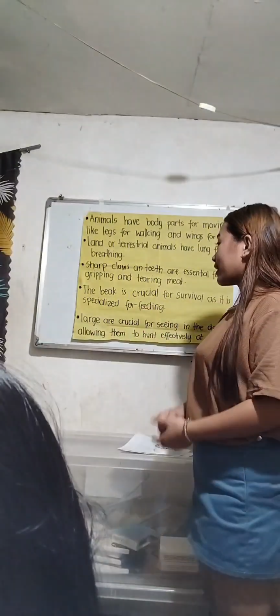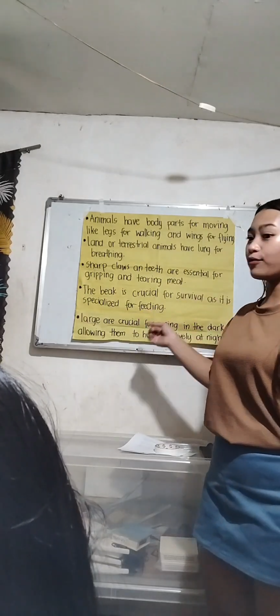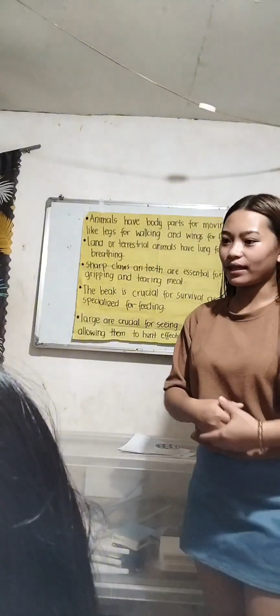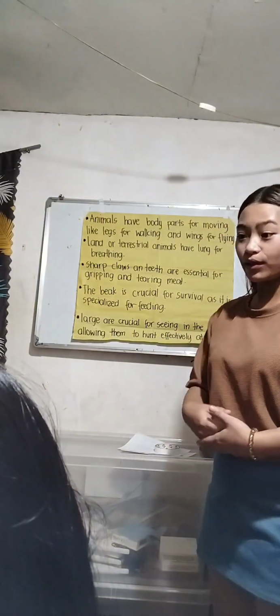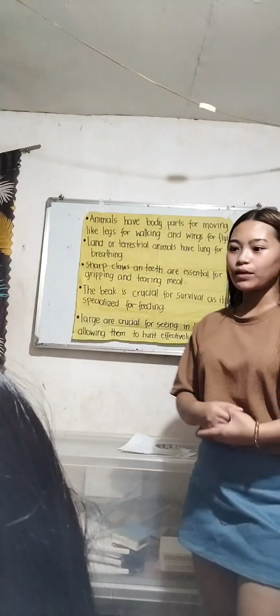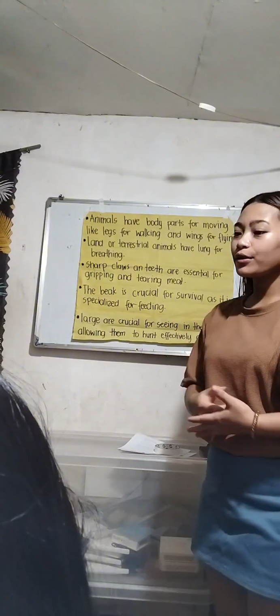The beak is crucial for survival, as it is specialized for feeding. The beak is important because it allows the animal to gather, handle, and eat food efficiently. Different animals have different types of beaks, adapted to their diet.